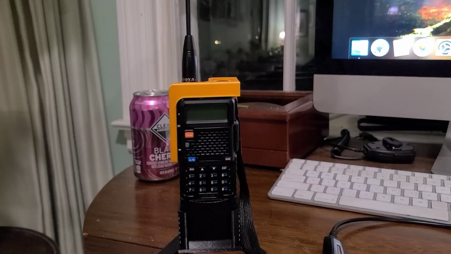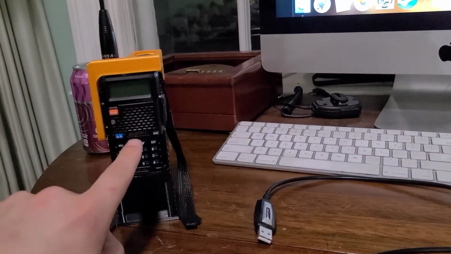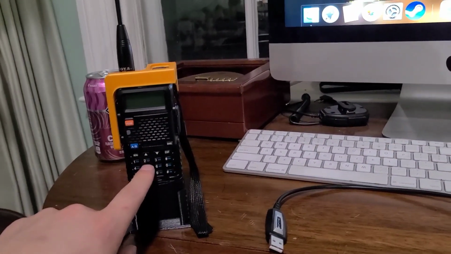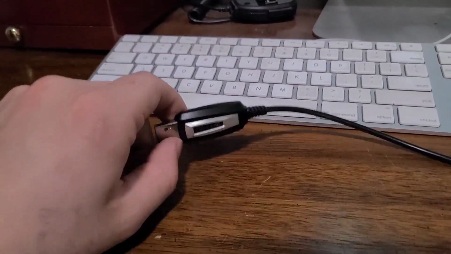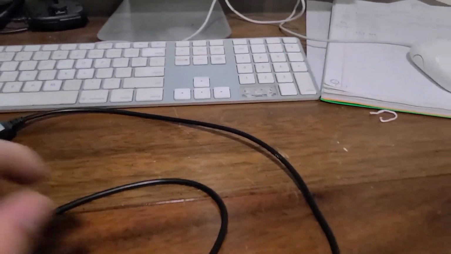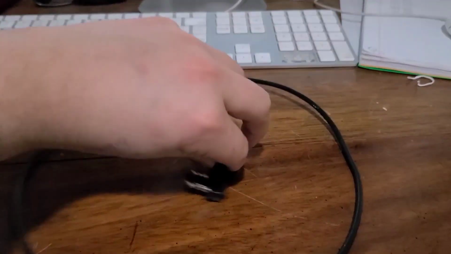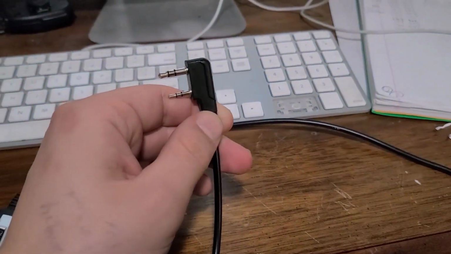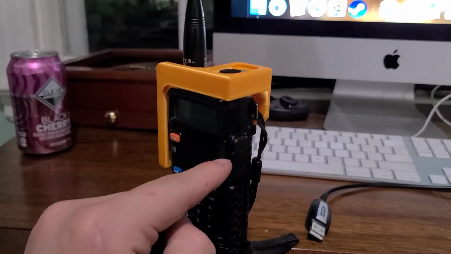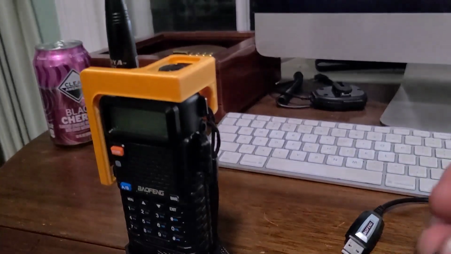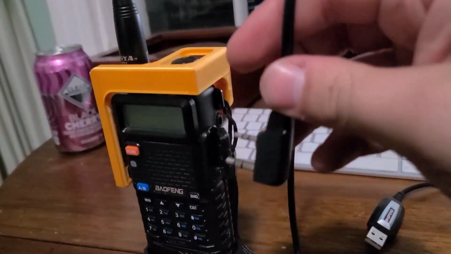The first step is to have a UV5R, and the second step is to have a Baofeng programming cable. It looks like a USB that trails down into the headphone jack. The headphone jack being on the side right there. You take the jack and you plug it in like so.